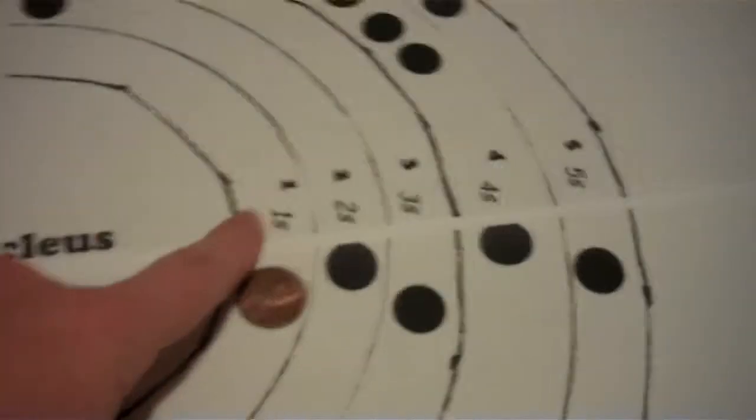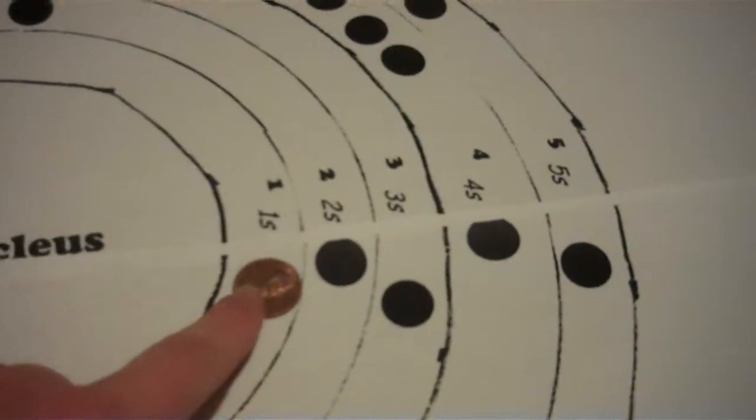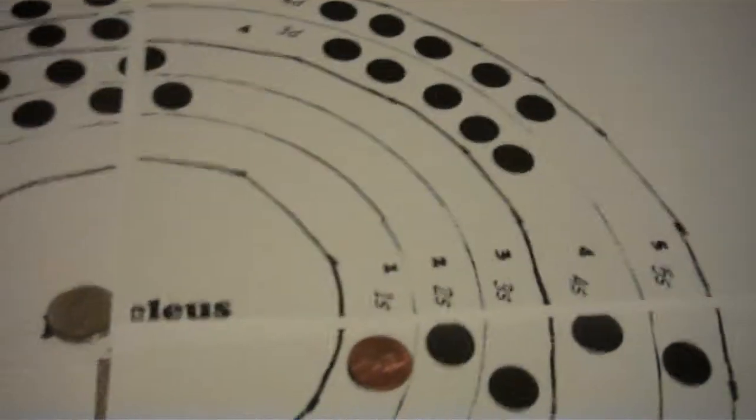For the first one, I'm going to write 1s1, because I have one electron in the 1s orbital. Now I'm going to come over here and find out what the second one is.